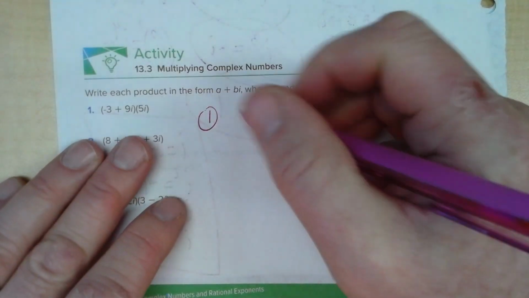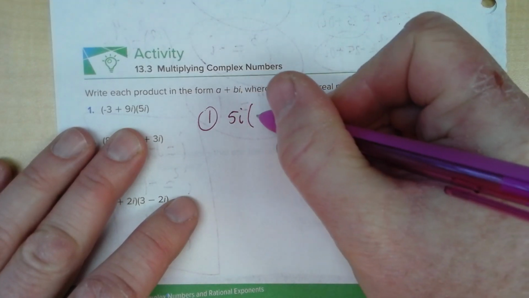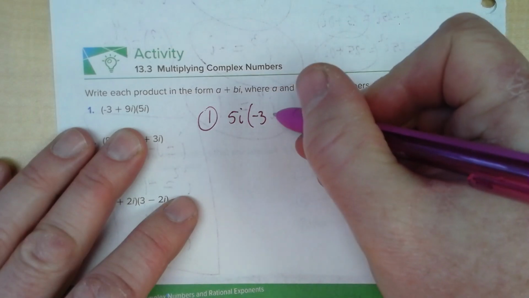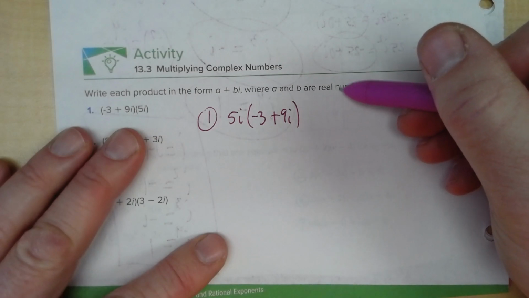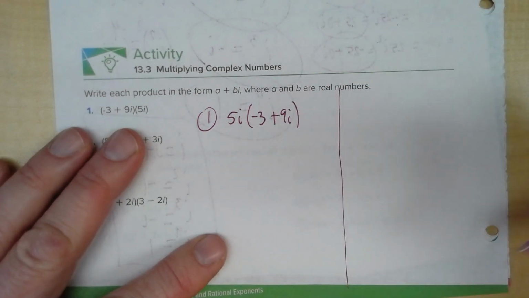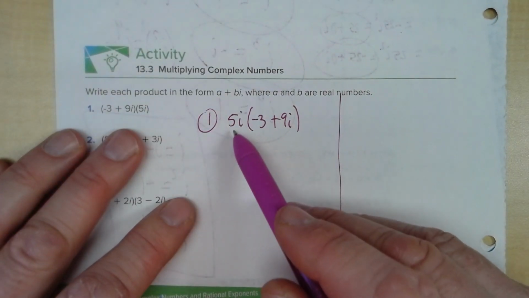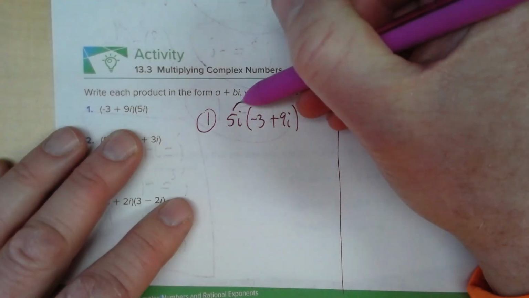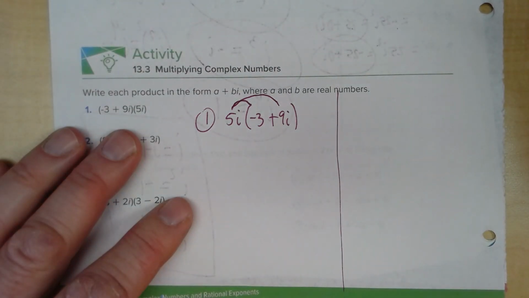So number 1, I'm going to make a grid here. I like to have the single thing in front, so I'm going to recopy it this way. And then I'm going to make a little grid here, like 1, 2, 3, 4. So I like to have the single thing in front when I multiply, so we're going to distribute through the parentheses, just like we normally do. We think of the i as like an x, so i times i is i squared, x times x is x squared. We just treat it the same way.